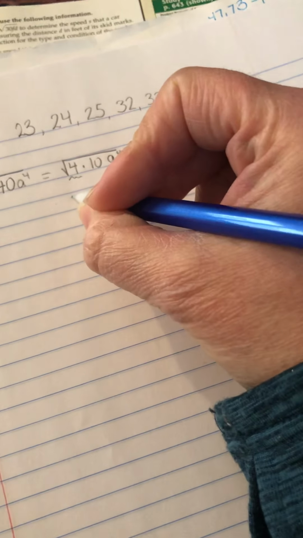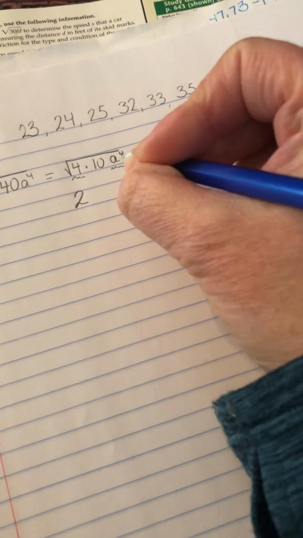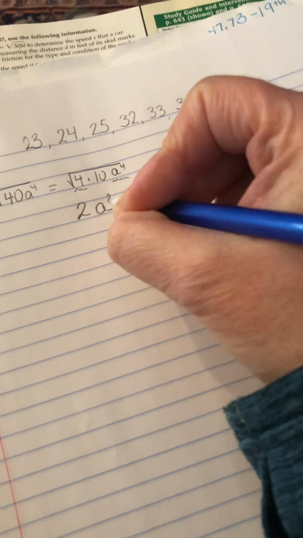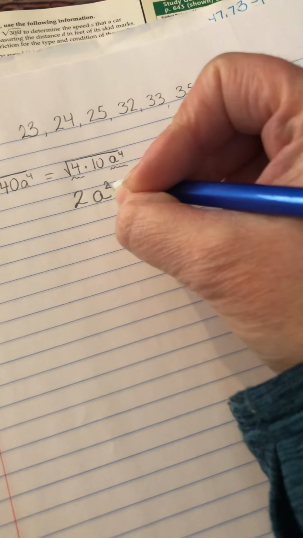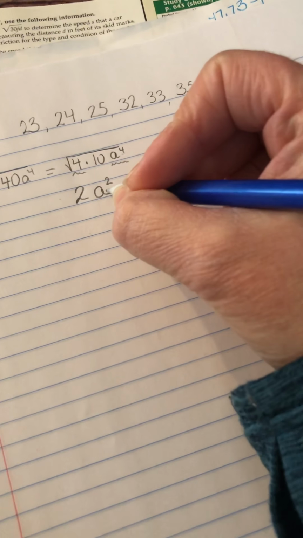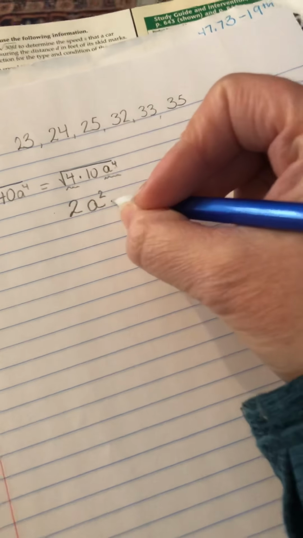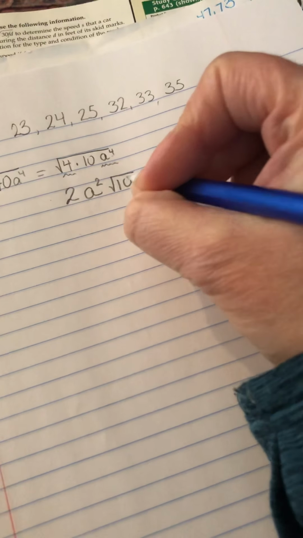Square root of 4 is 2. Square root of a to the fourth is a squared. Now, since it comes out and it has an even index of 2, we don't use absolute value. Then what's left in here? Root 3. So that's our answer for number 23.